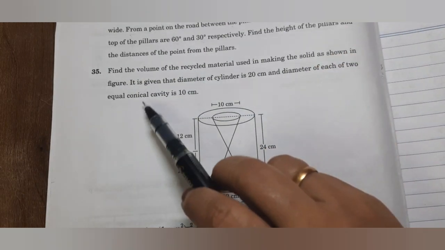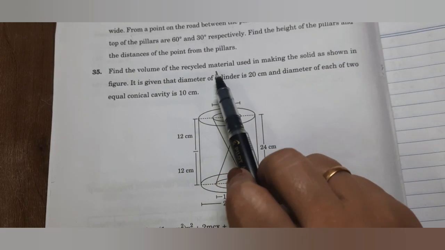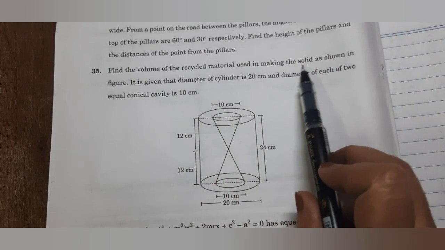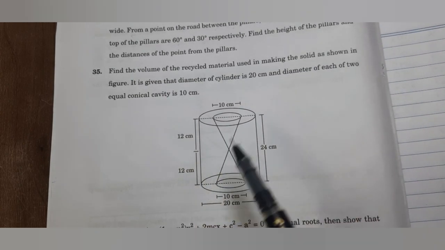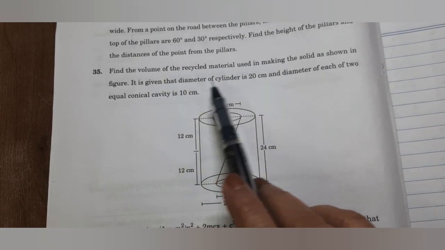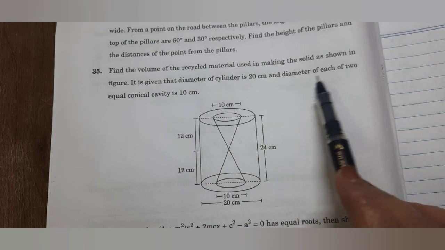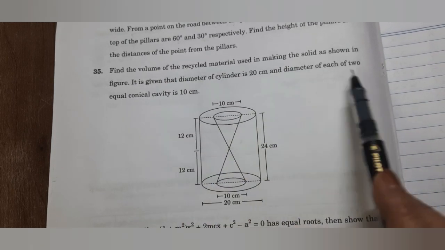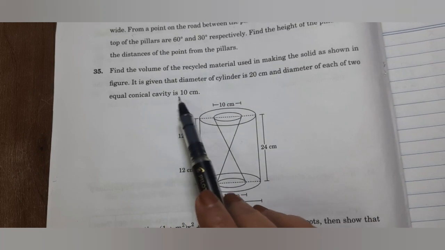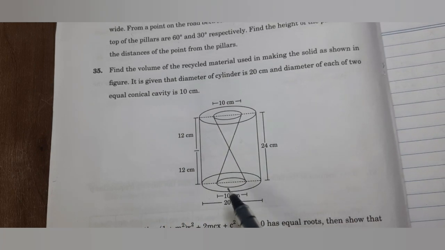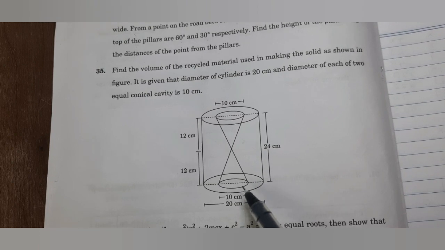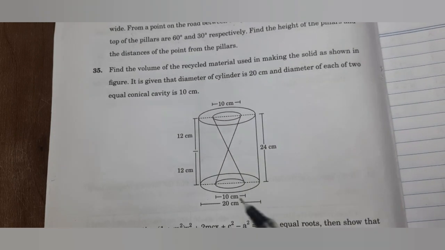35th question. Find volume of the recycled material used in making a solid as shown in the figure here. It is given that diameter of the cylinder is 20, and diameter of each of the two equal conical cavities is 10 centimeters. So the radius of this conical cavity or cone will be 5.